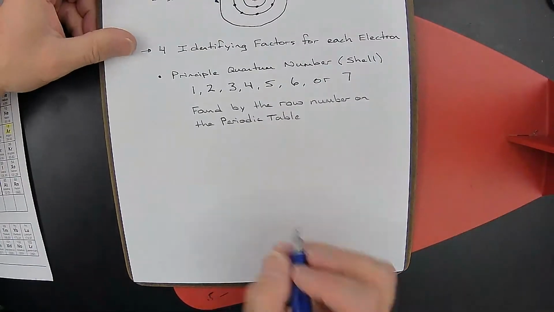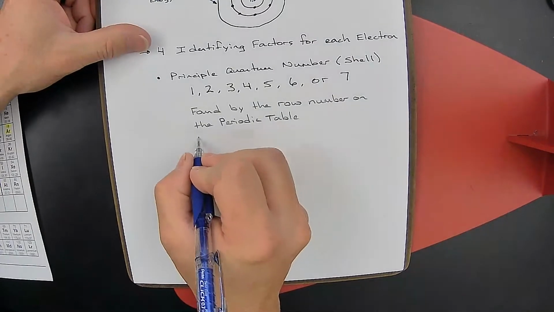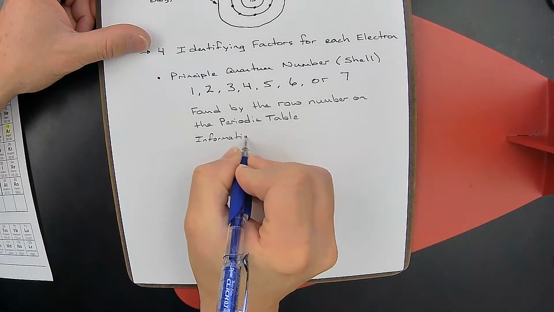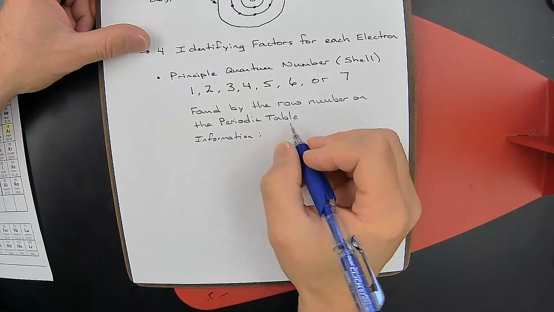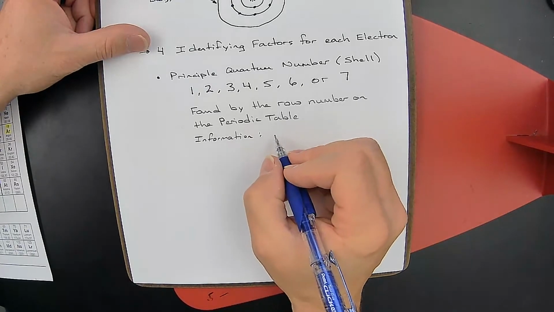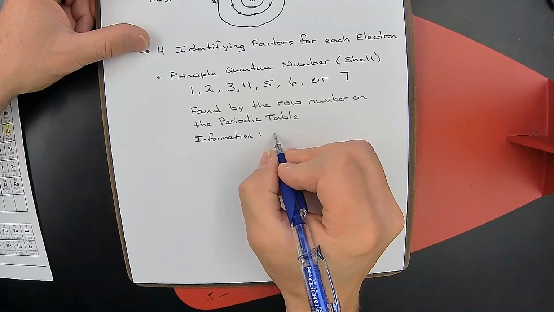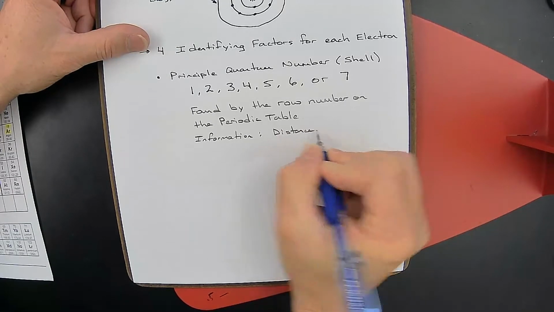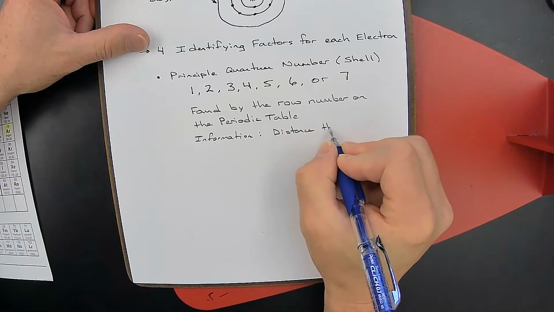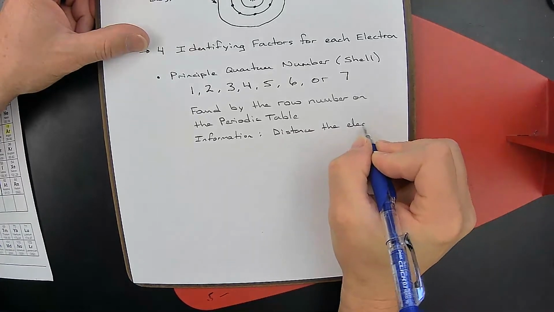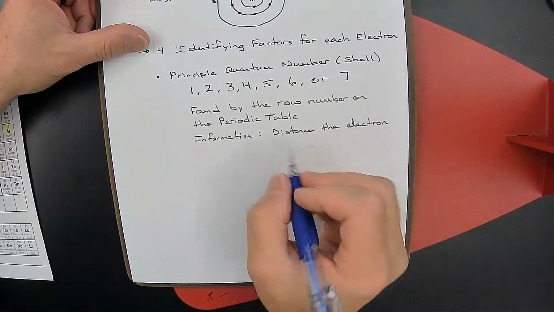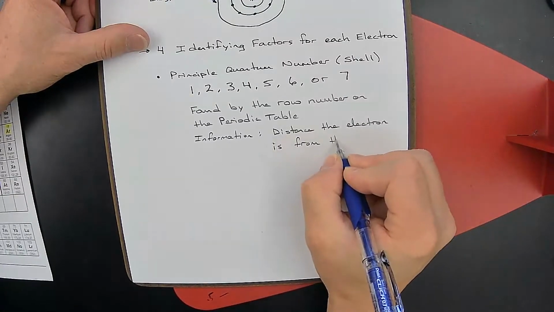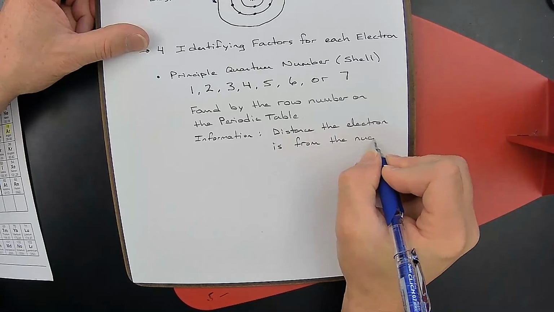And the information that it gives us is the distance the electron is from the nucleus.